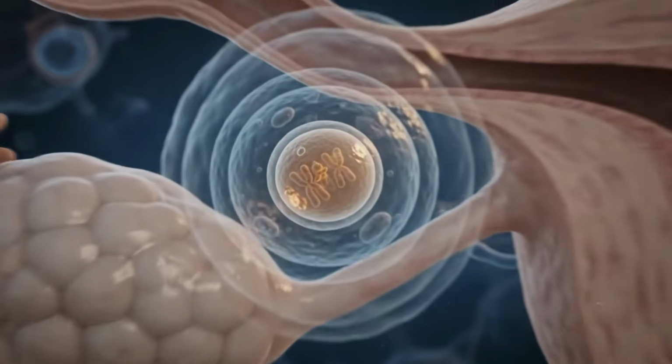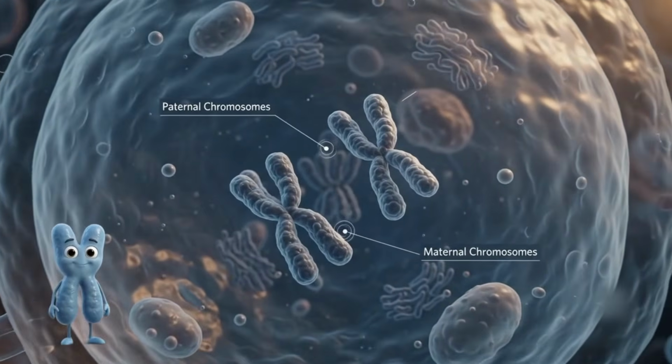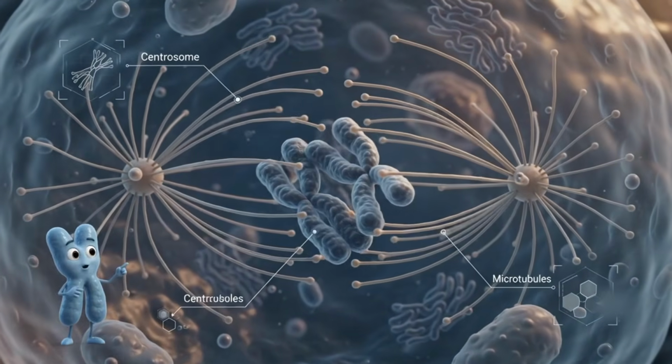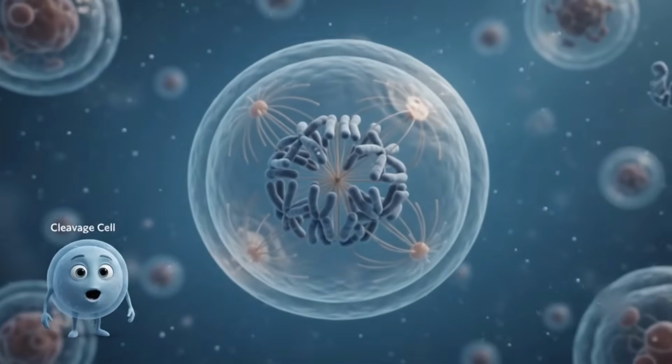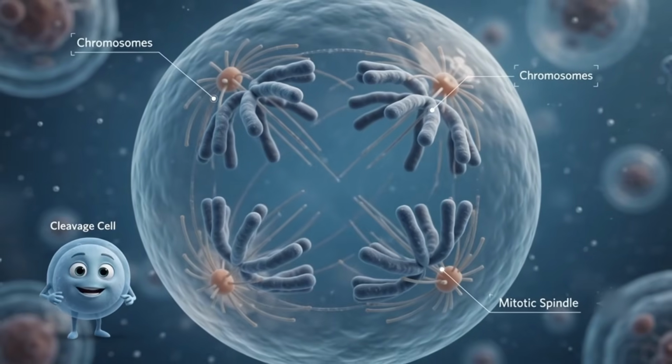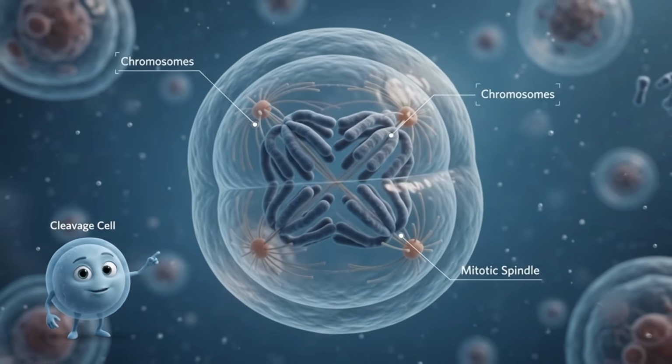After fertilization, the one-cell zygote begins preparing for its first mitotic division. The chromosomes are getting organized. The zygote is preparing for its first division. Watch closely. One zygote is completing its first division, creating two early blastomeres.